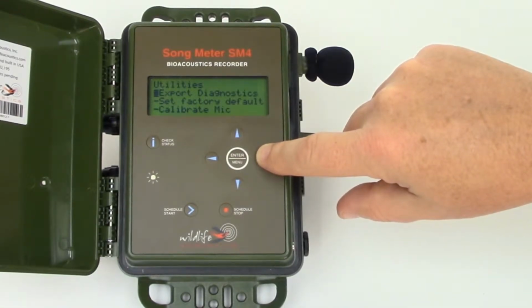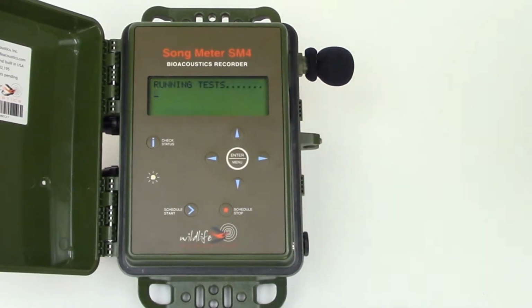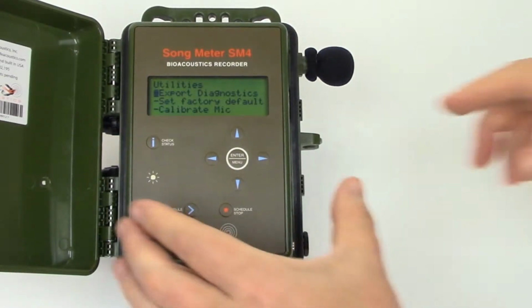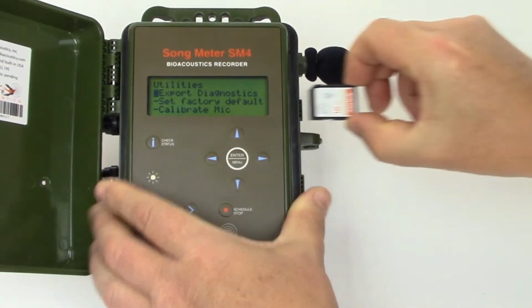The first menu option is Export Diagnostics. Press the right arrow button to enter the diagnostic mode. The SM4 displays a message that it is running tests. When the diagnostic tests have been completed, a message is displayed that the SM4 is writing a dump file. The dump file is written to the memory card in slot A of the recorder.